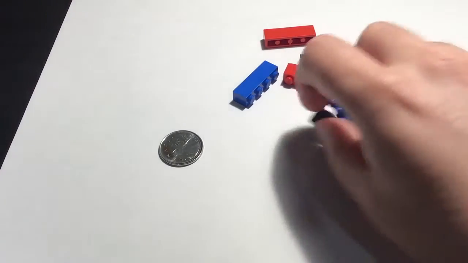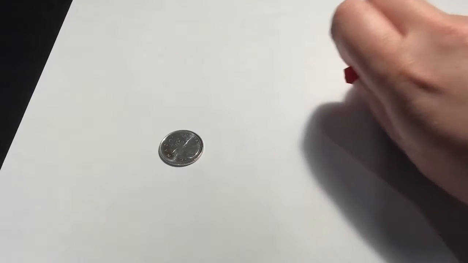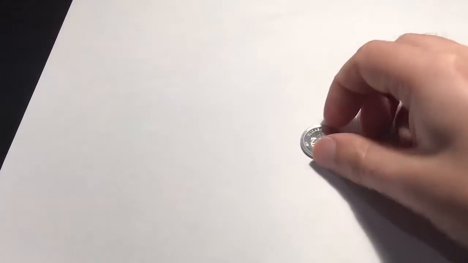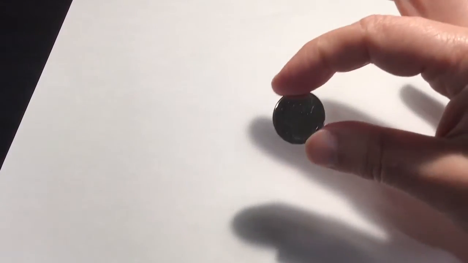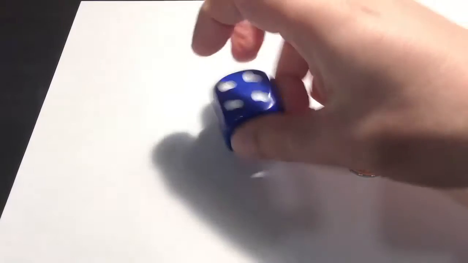Let's start with the coin flip, because it's the easiest one to keep track of probability on. Think about it: there are only two choices. I've got heads, with the lovely queen there, and tails, which doesn't actually show the tail, but trust me, it's got one. The reason this makes such an easy probability experiment is you've only got two options, whereas if I use dice, I'm going to have 6 options. So it's a great one to start with.